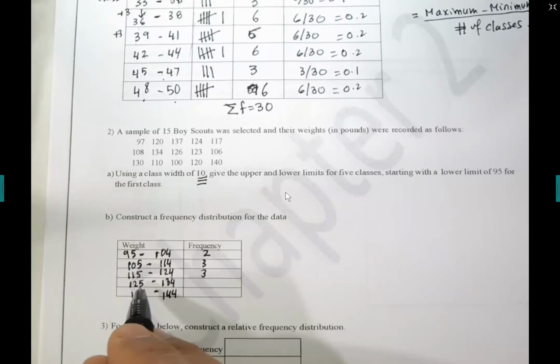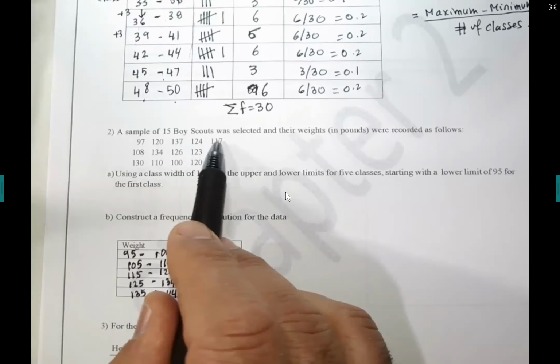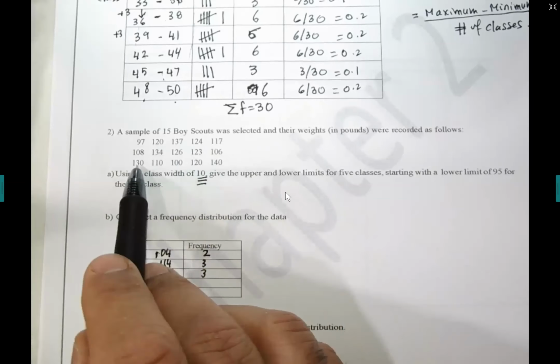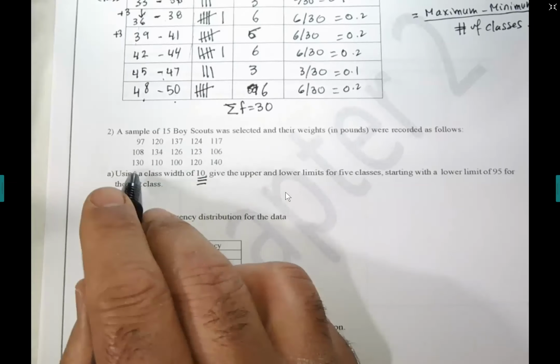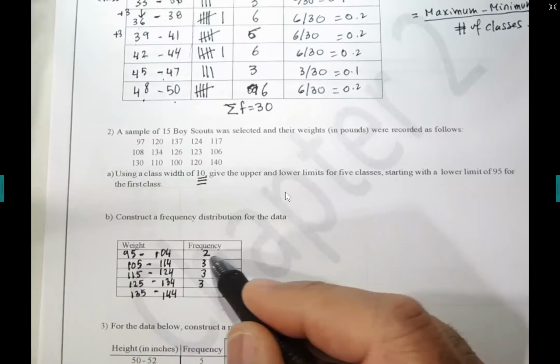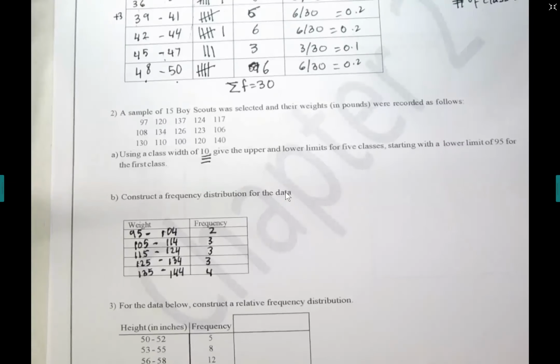How many values are there between 125 and 134 inclusive? 125, that's 1, 2, 3. Sorry. And the rest, 9 and 2, 11, that must be 4. And that should take care of it. That's a frequency distribution table. All right, guys, so that's how to work with the frequency distribution table.